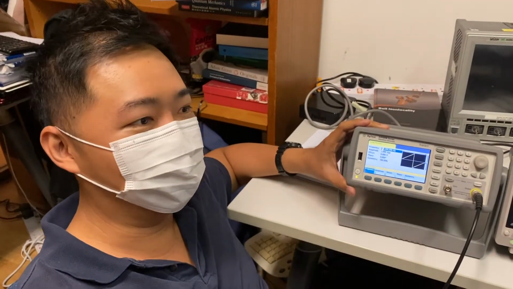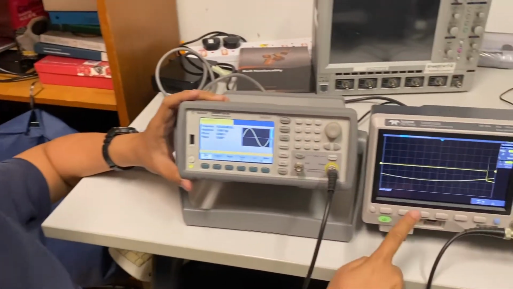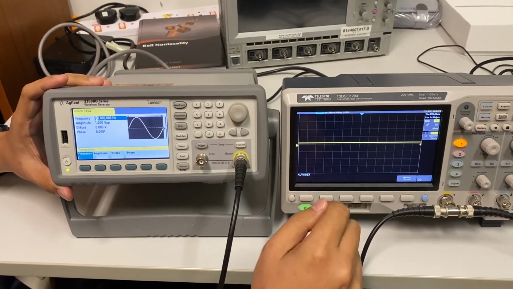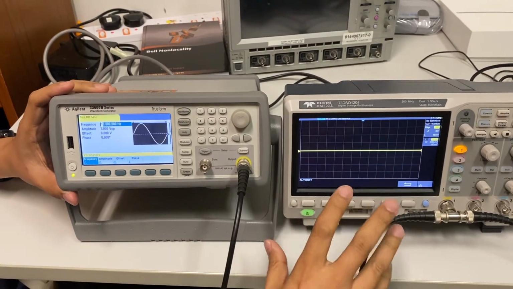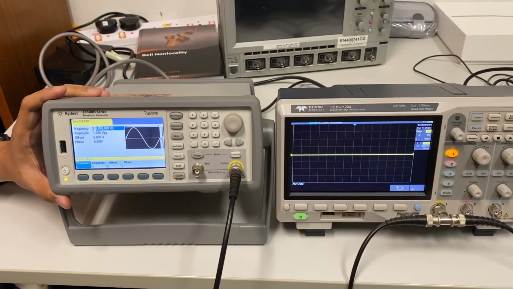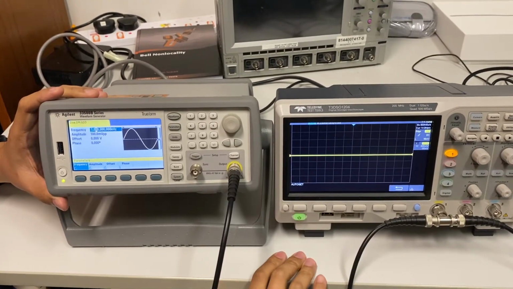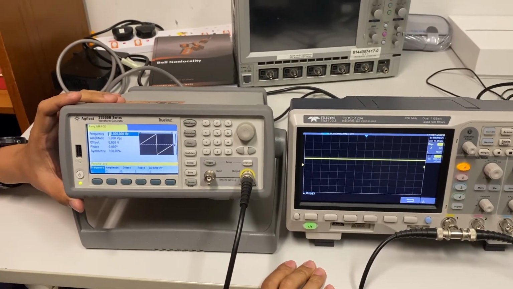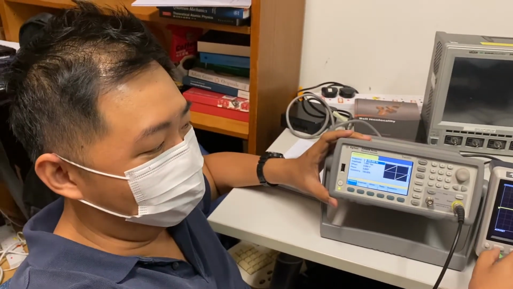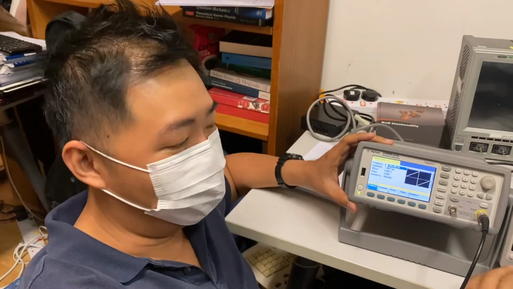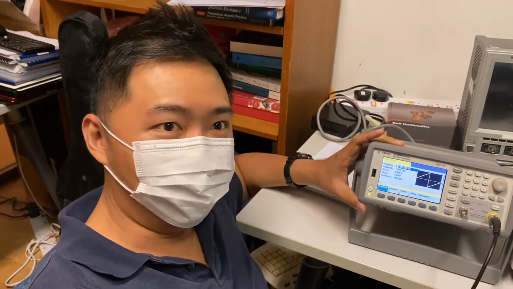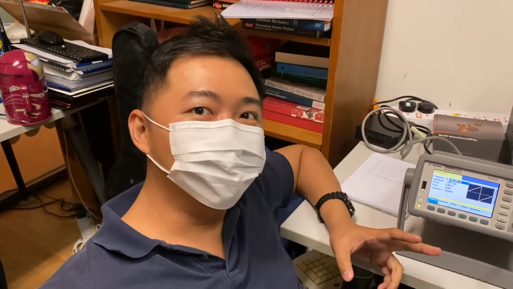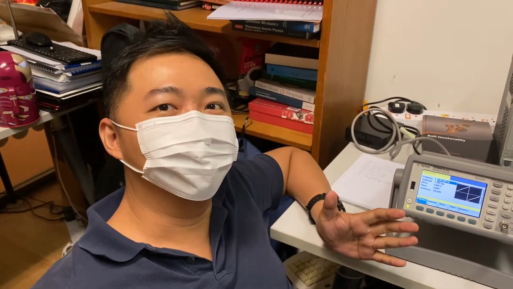Okay, so first is the sine. Okay, so you saw all the smooth curves, different frequencies, but still smooth curves. Okay, next is the triangle. Yep, so just now was the triangle. The downslope was not very clear, but the upslope you can tell that it's a triangle. So what is the difference that you hear, and why?